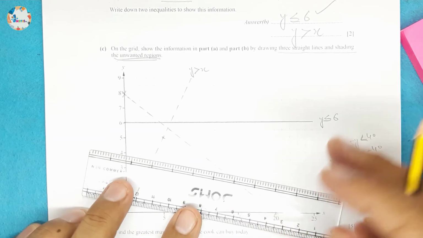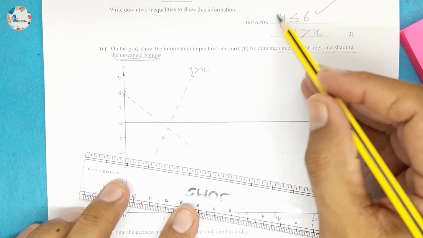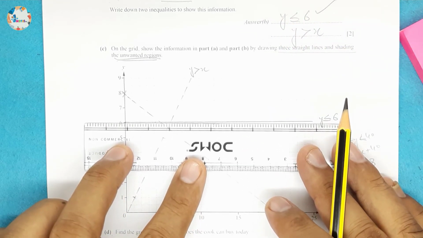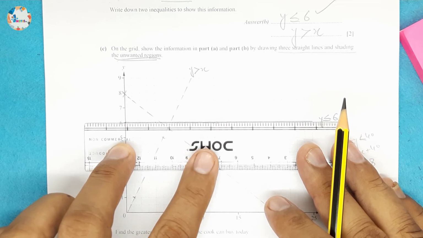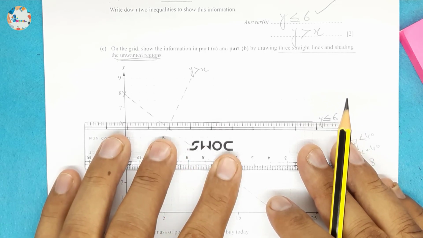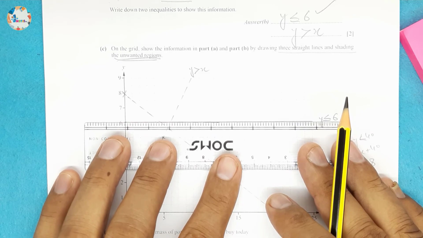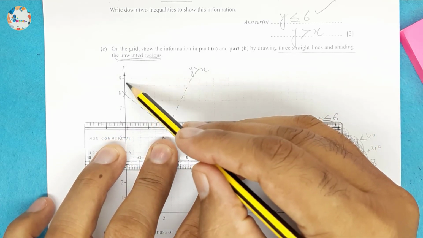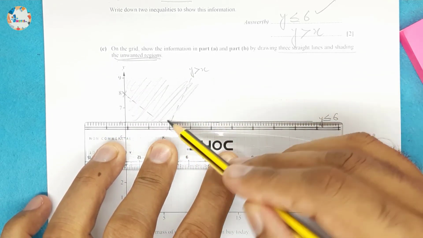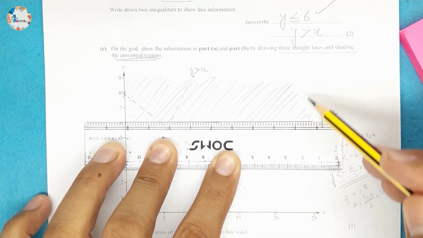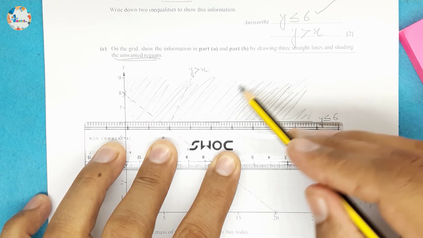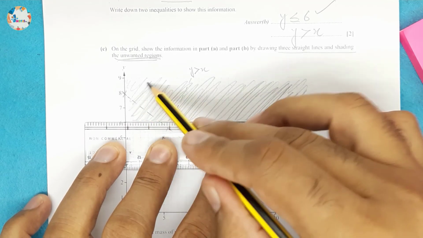Basically for the shading part, if we check this one, y is less than or equal to 6. So less than or equal to 6 is required. So the unwanted region is greater than 6. We can put our scale here and we have to shade this unwanted region. This is the unwanted region which we have shaded.